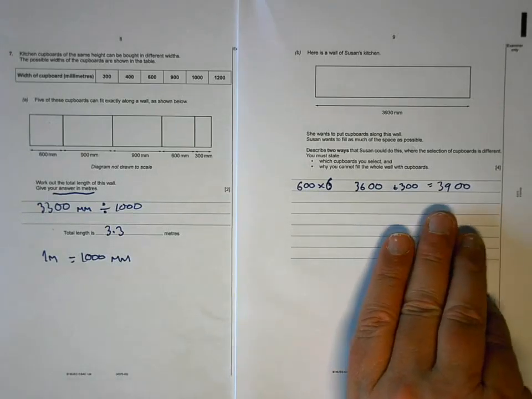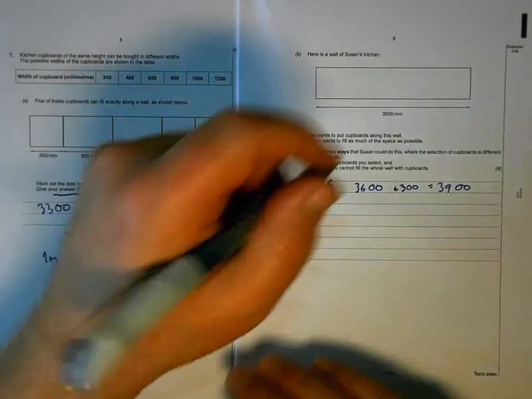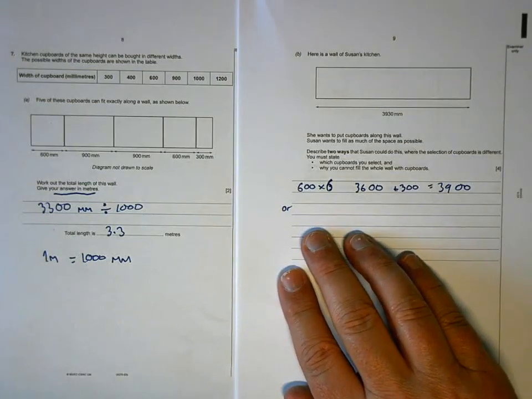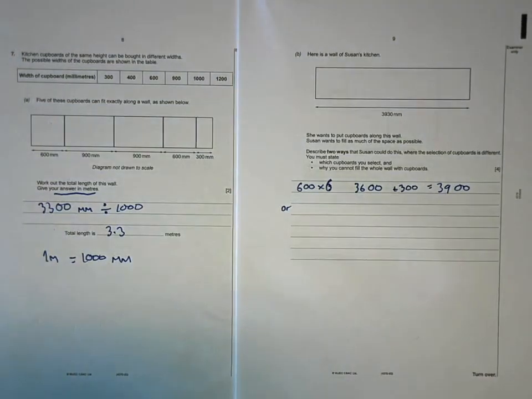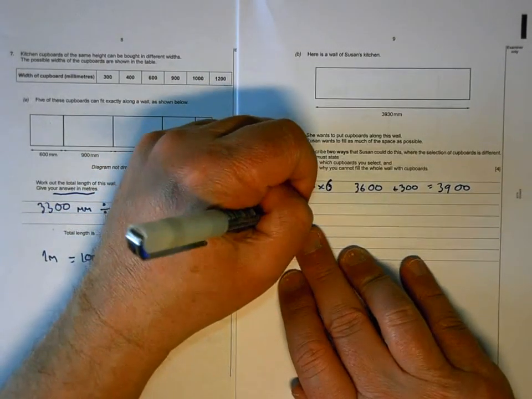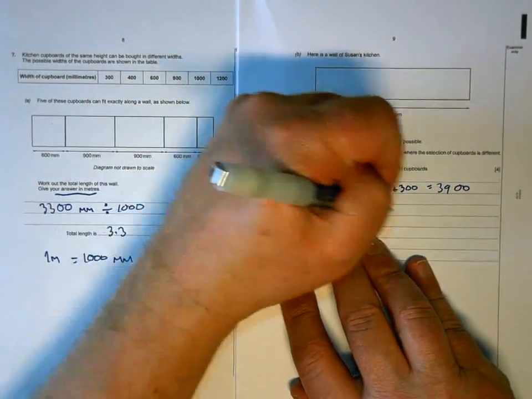So that's one way. Another way we could get 4 900 cupboards, which is 36 again, plus another 300.